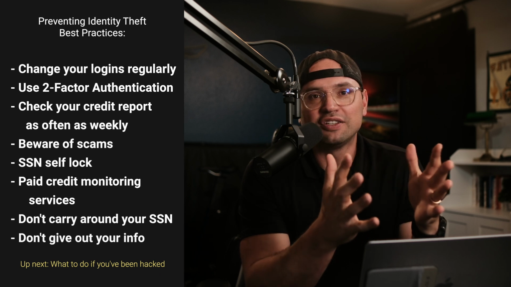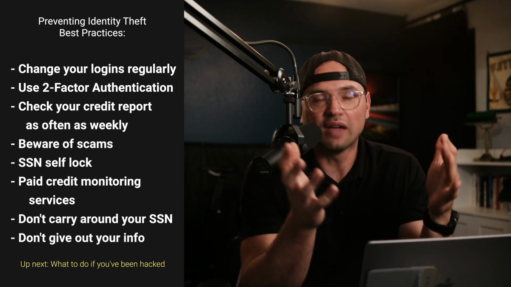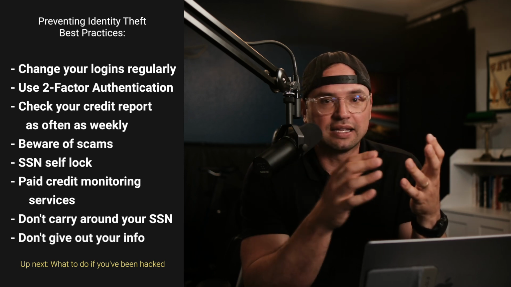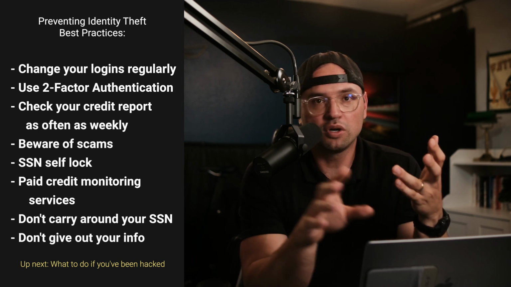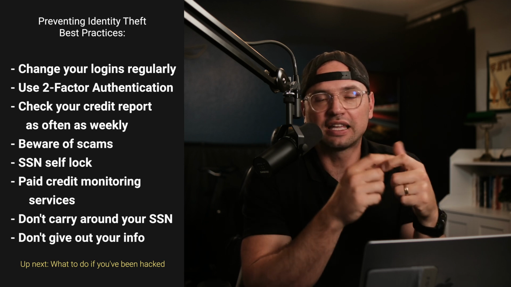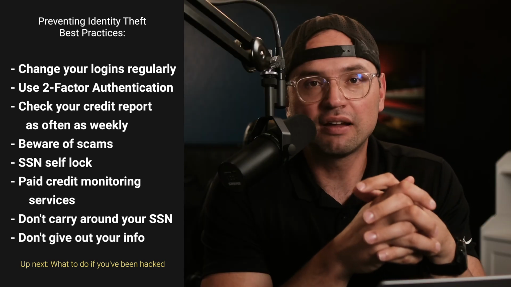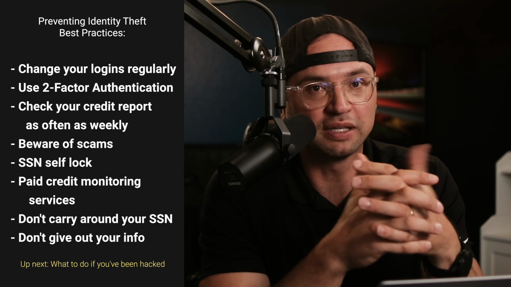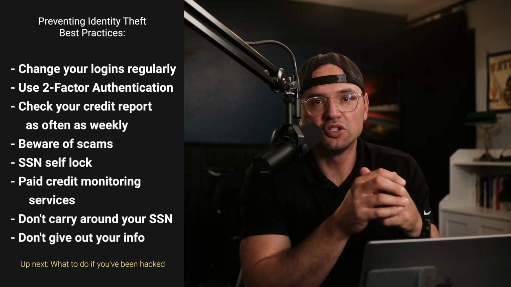Now, you don't have to necessarily change all your logins for every account you've ever had in your life, but the important ones like financial institutions, maybe your work email, maybe anything that really holds some weight in your life, you should be changing your login fairly regularly. If you've had the same login since 2012 for anything, it's time to change it. It's been compromised, probably.